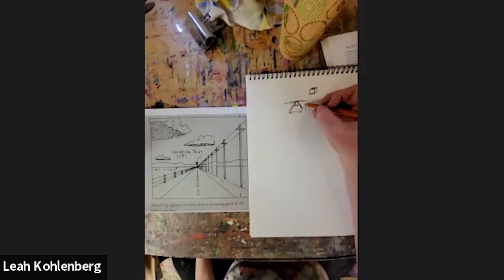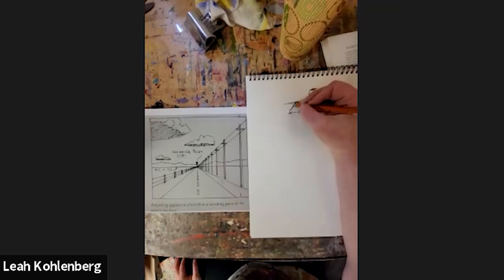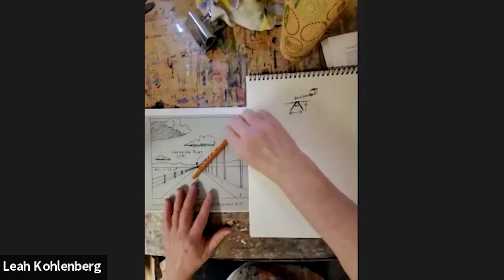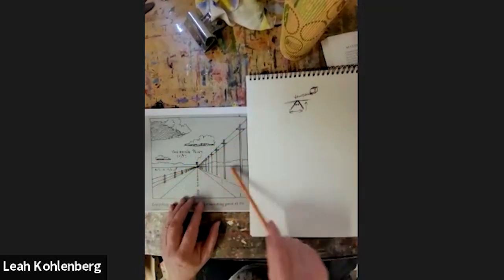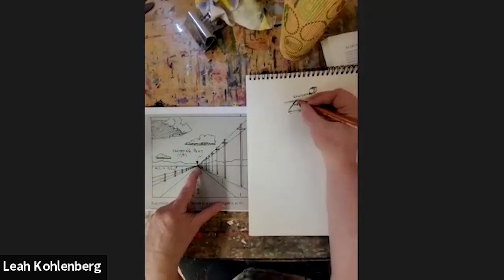The other thing we know is that this road does not actually rise up off the ground. But to show it going away from us, we need to make it rise up. So the key of this lesson is that everything that's in the same plane, all the horizontal lines that are moving away from us, they all go to the same point, which is the vanishing point.